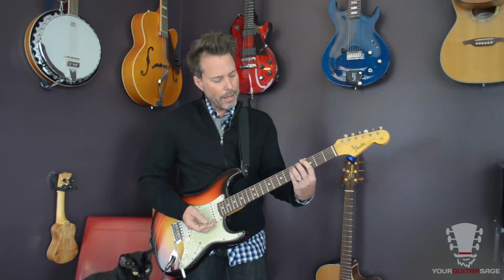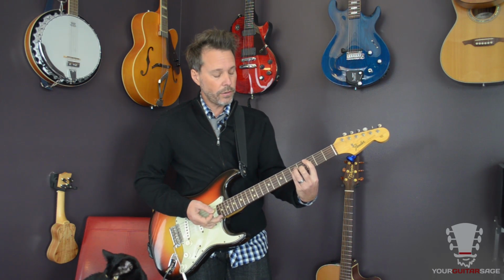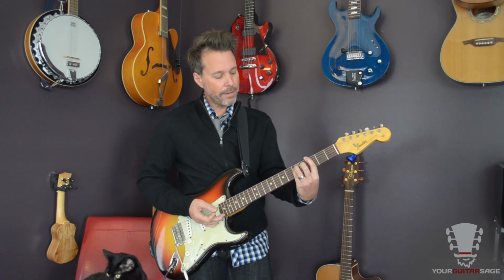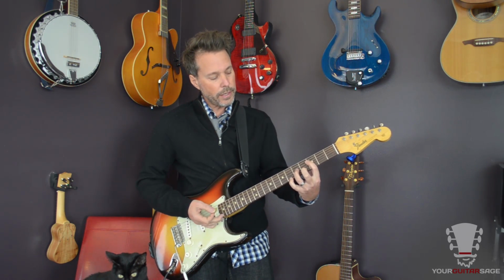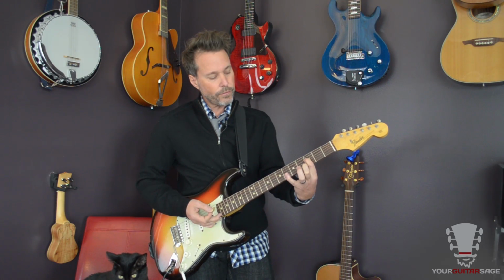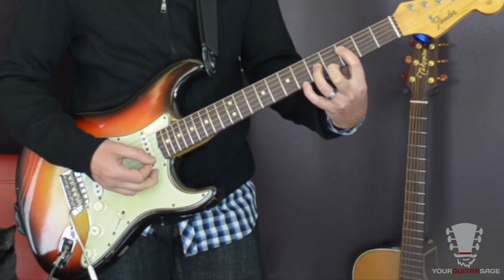Okay, so what else about this? So we learned that we can do it with 2 notes. We learned that we can do it with 4 notes, and we can go from the 6th string to the 5th string. So we have several different versions there. We could also go down to the 4th string root, and we could play a small power chord like this.